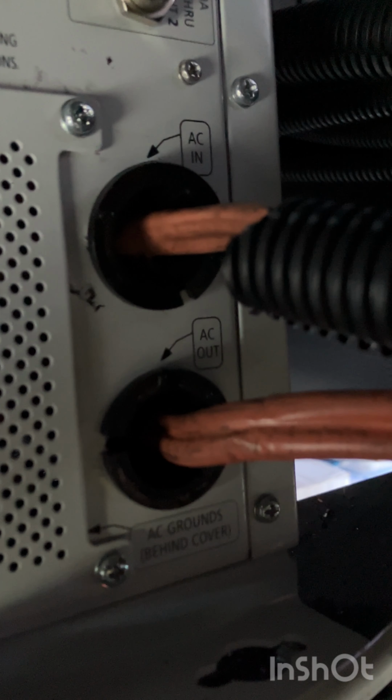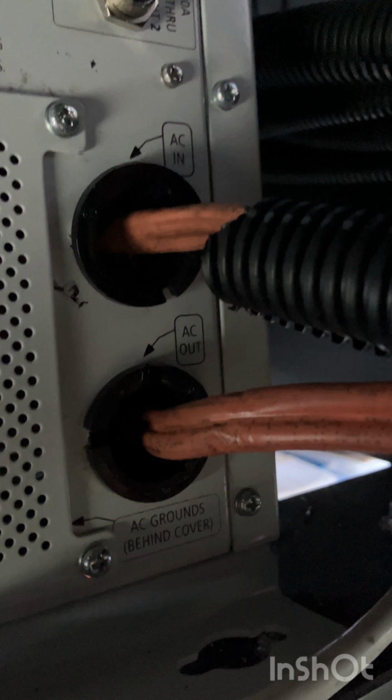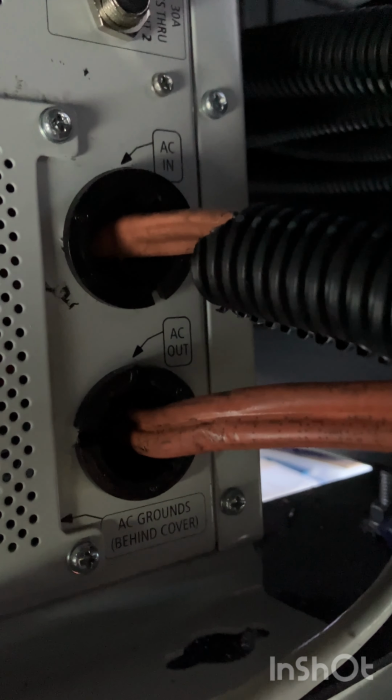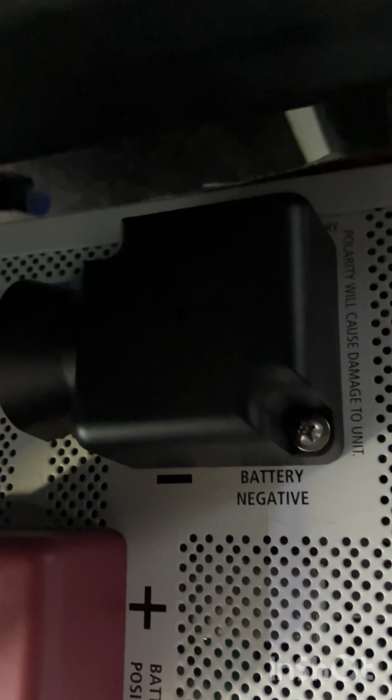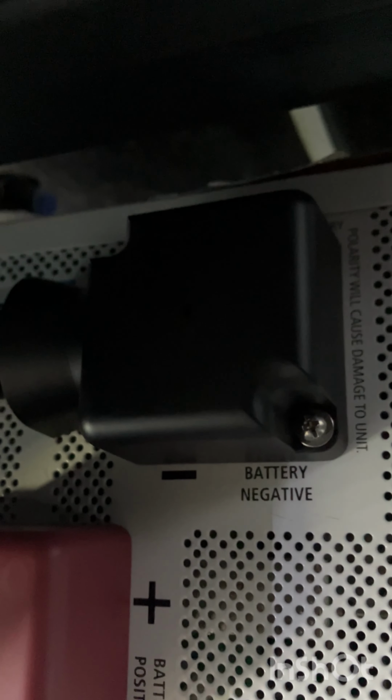Below it is the AC out, which travels to that smaller breaker panel. You also have over here your 12 volt positive in and your negative in. These come from your house batteries.